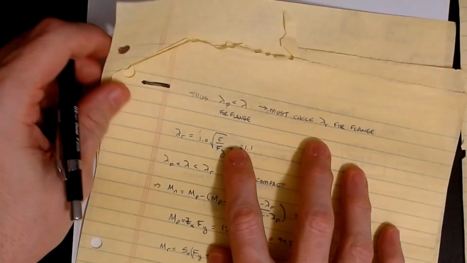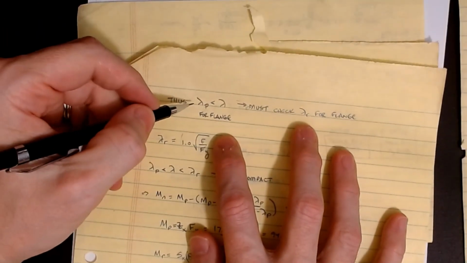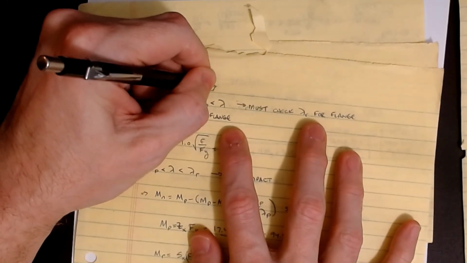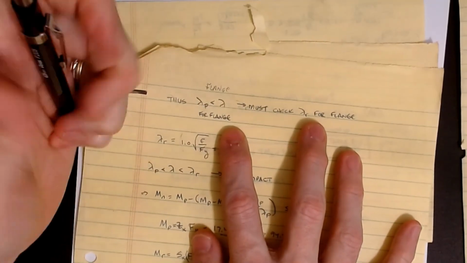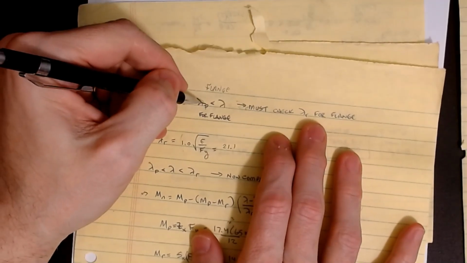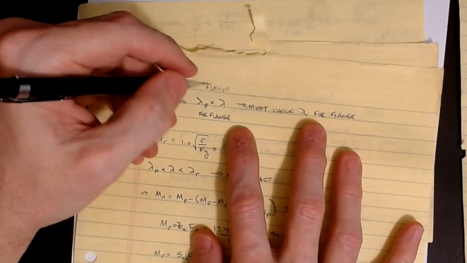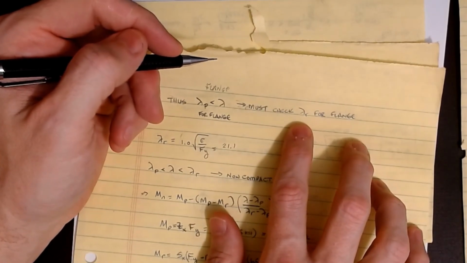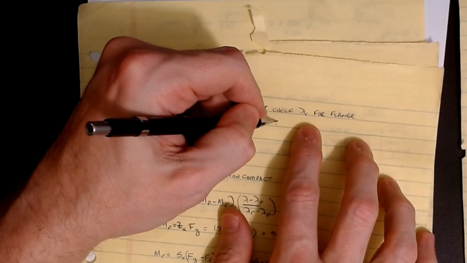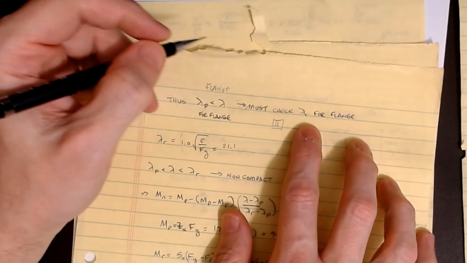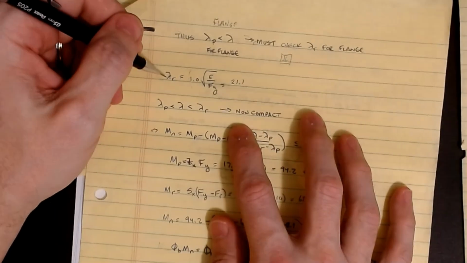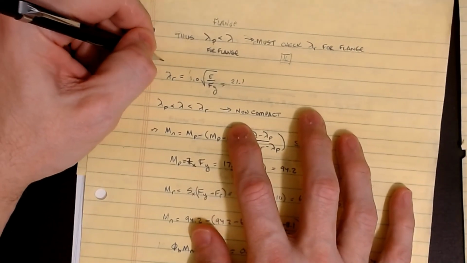Okay, and so for this, what we've concluded is that lambda p for the flange is less than lambda, so this is region 2. Okay, we now need to go calculate what lambda r is for the flange, because we're trying to find out, are we in region 2 or did we really mess up and end up down in region 3? Okay, all right, so the way we do that, we go pull the lambda r formula. This is for the flange.